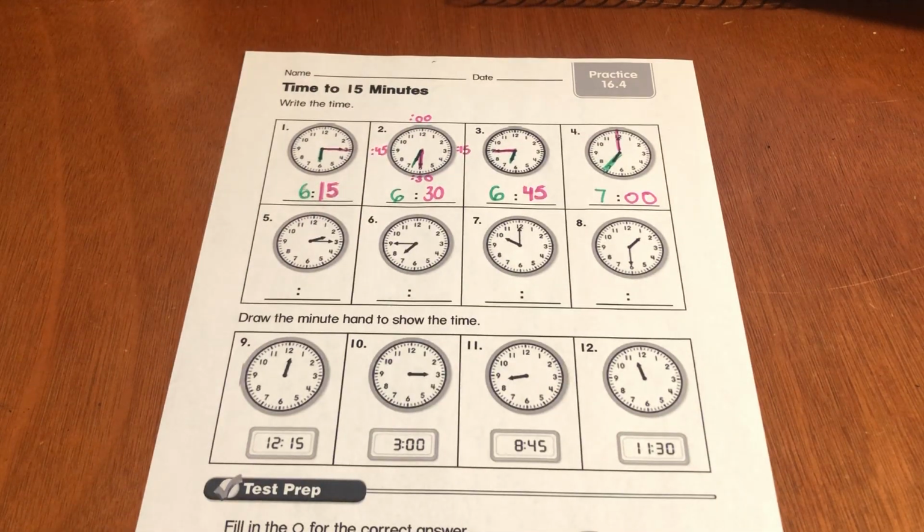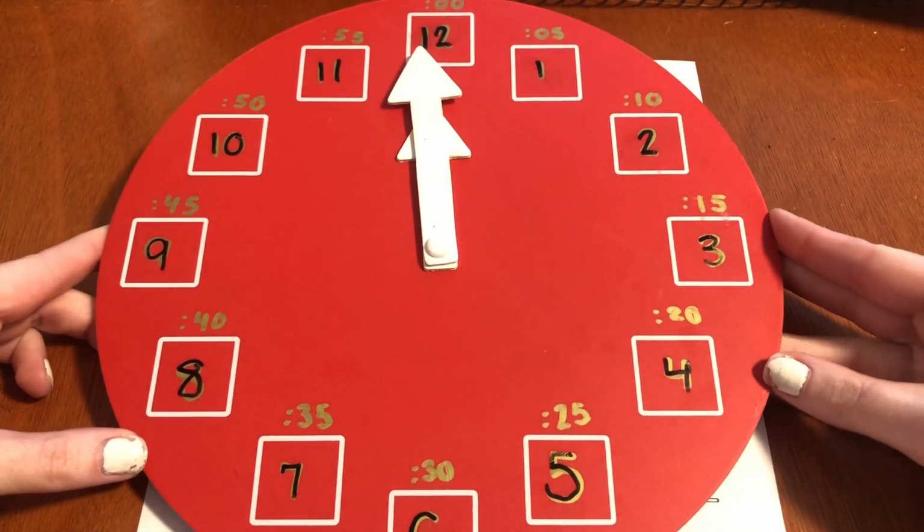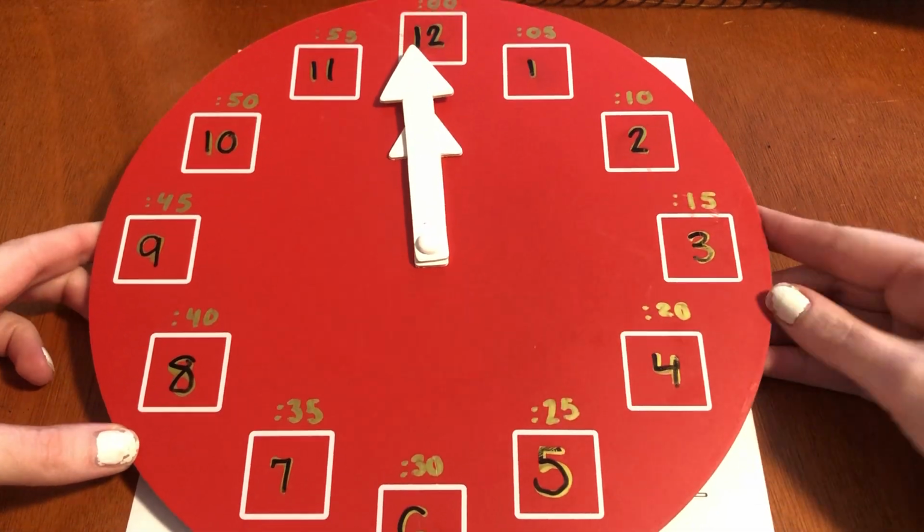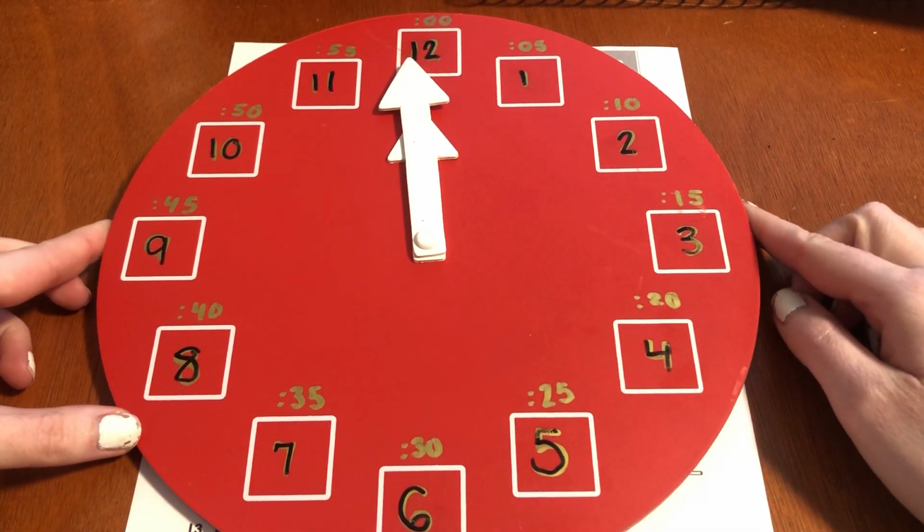Awesome. I'll show you the clock one more time in case you want to pause the video and take a look at the clock here. Wonderful. Can you see everything? Awesome.